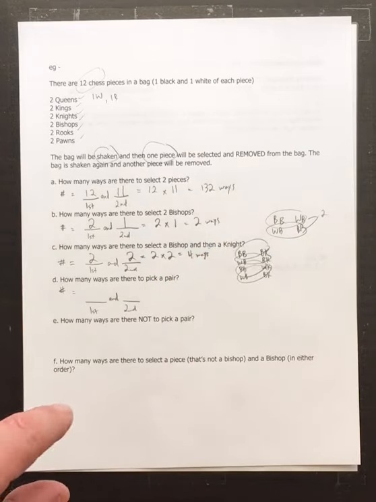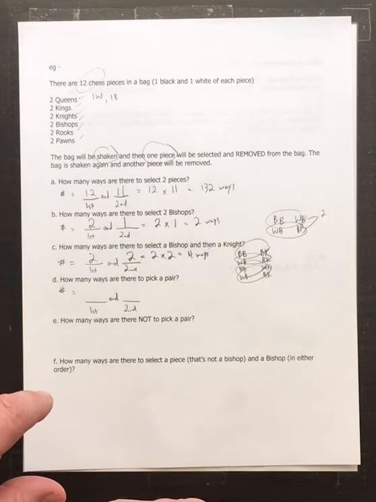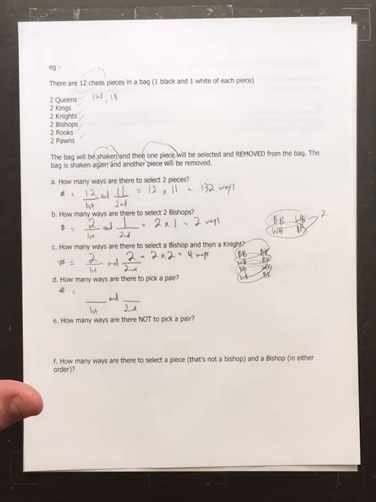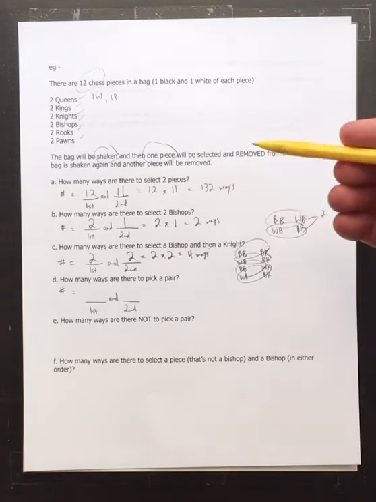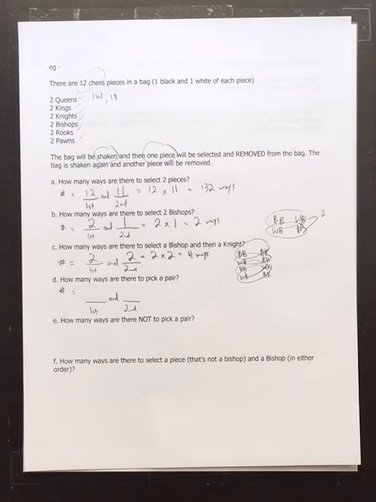Okay, if we're going to pick a pair, we're not choosing them at the same time. It's just when we take one out and we take another one out, they're going to be the same. Both queens, both kings, both knights, both bishops, both rooks, whatever, both pawns. You may be able to count them out and figure them all out, but let's see how many ways in which we could do that.